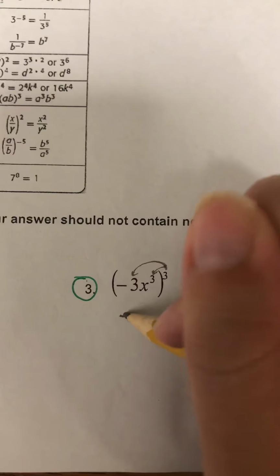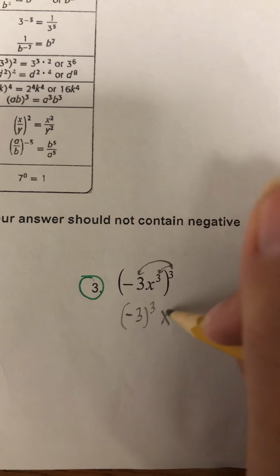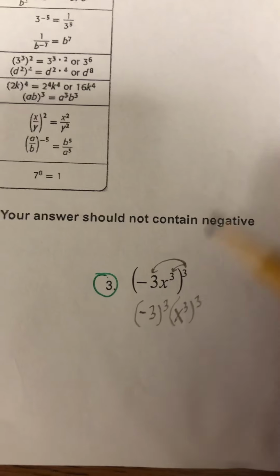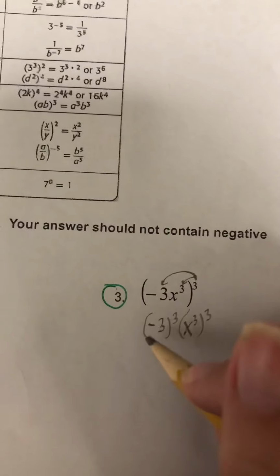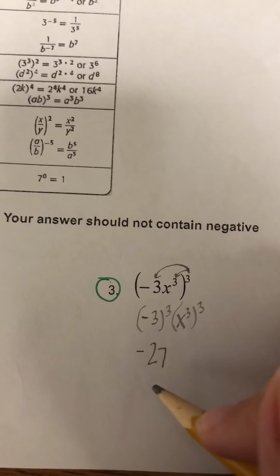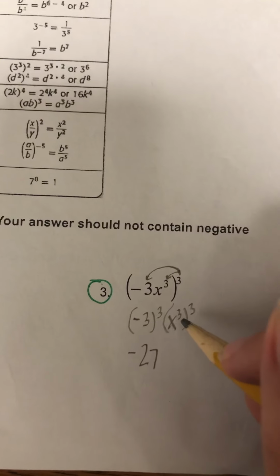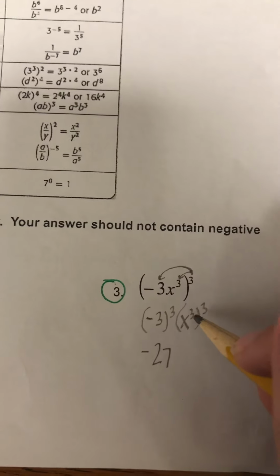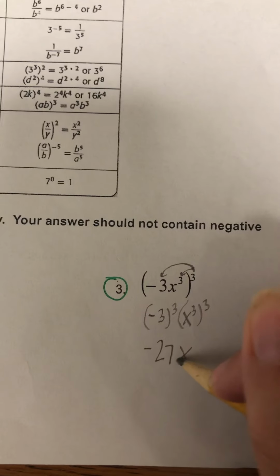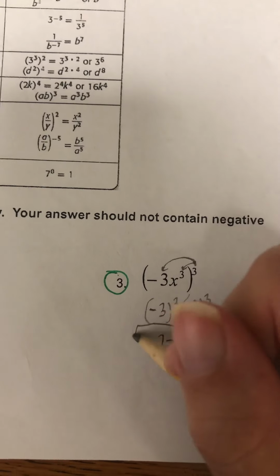So that's secretly saying -3 to the third, and then x to the third to the third. So -3 to the third is -27, because -3 times -3 times -3 is -27. Here we have a power to a power rule. When we see a power to a power, we multiply the powers. So in this example, we're going to do 3 times 3 is 9.